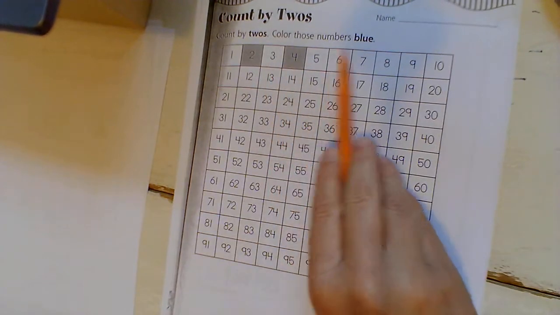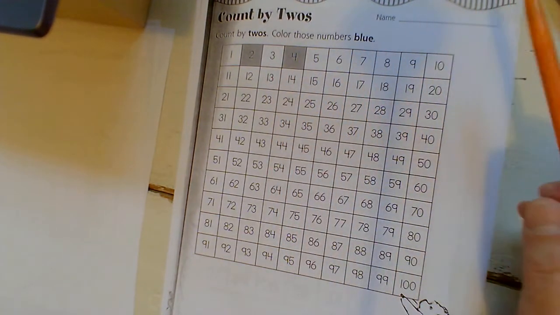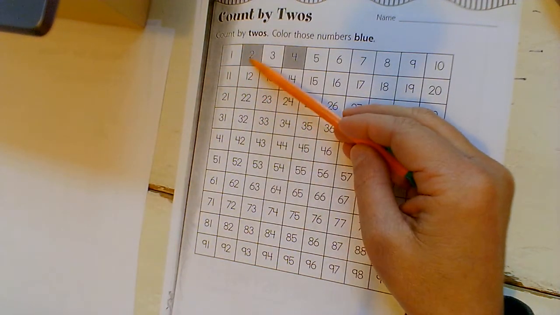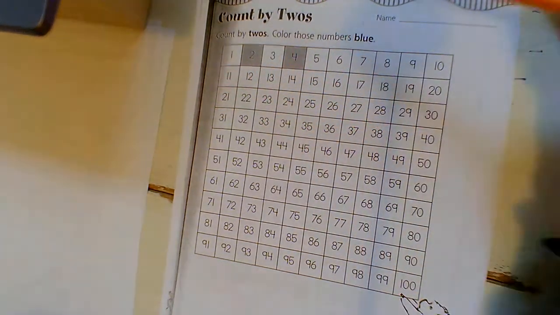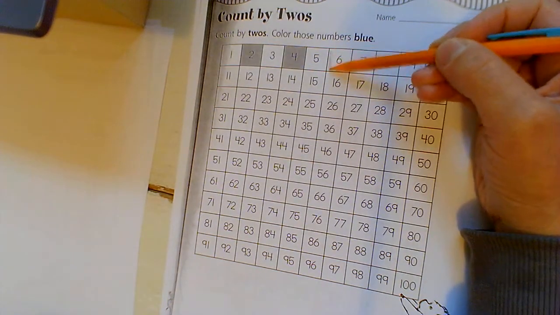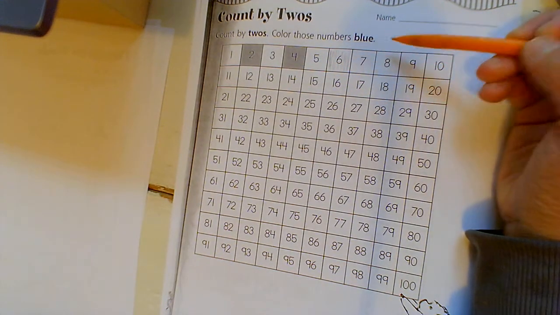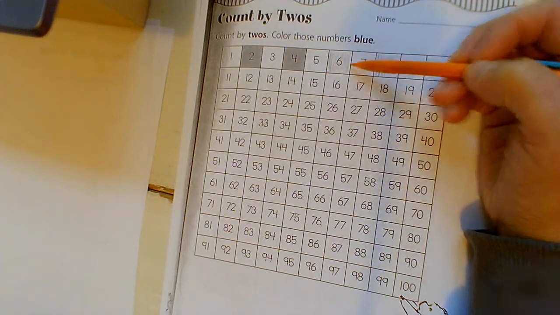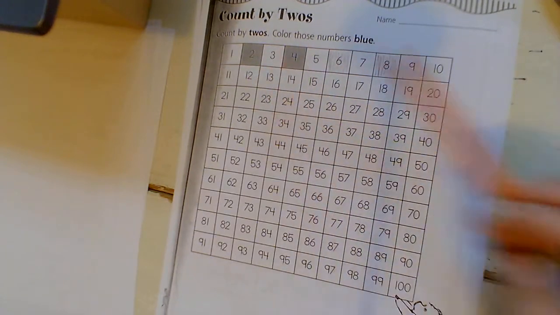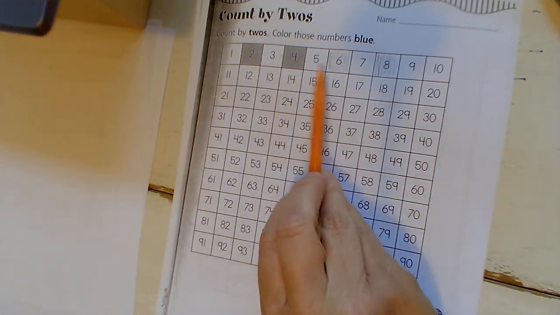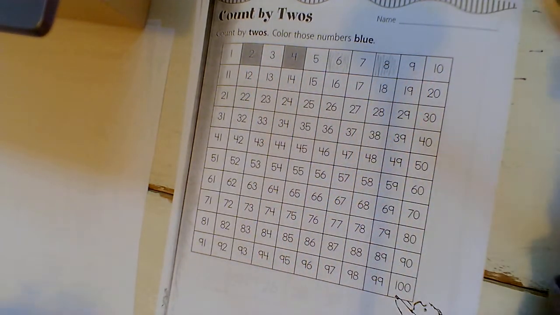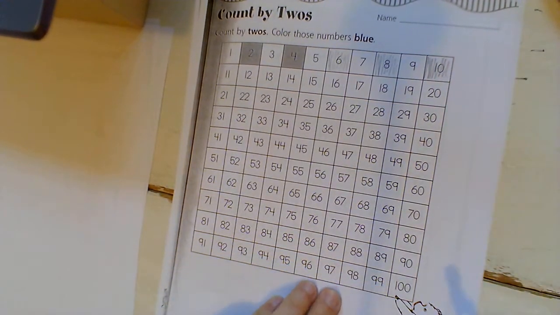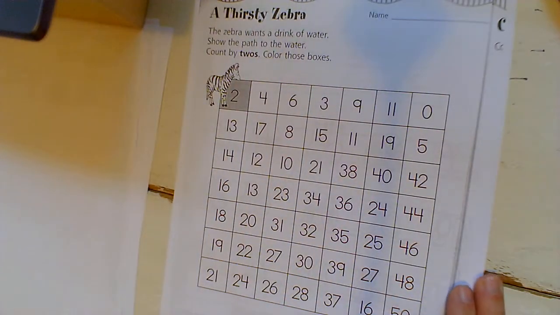This is count by 2s. It says color those numbers blue. So that's like what we did with the 5s, but it's with 2. So it's 1, 2, color it in. 1, 2, color it in. 1, 2, color it in, right? 1, 2, color it in. And then when you're finished, I want you to count by 2s all the way to 100. 2, 4, 6, 8. What would come next? Yeah, 10. And you can make it all the way to 100.